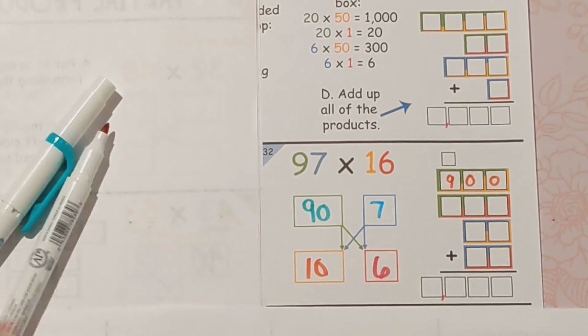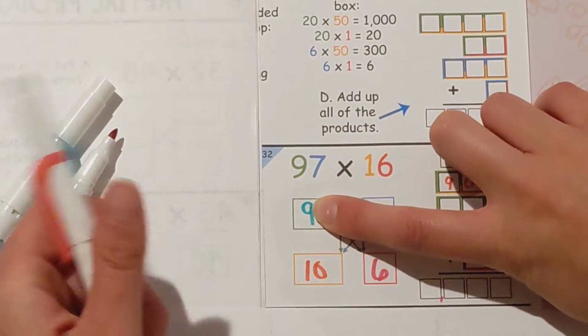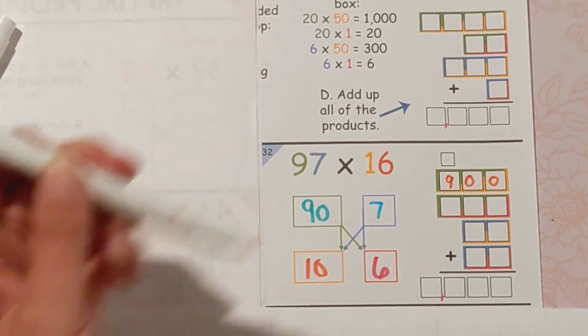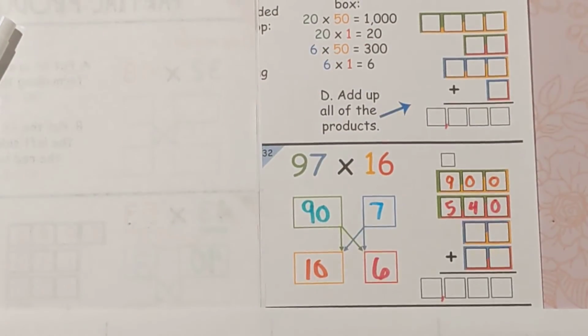So we're going to do 90 times 6. Forget about the 0. Do 9 times 6. 9 times 6 is 54. And then we stick the 0 back on, 540.